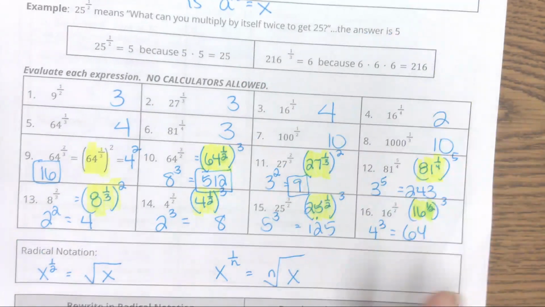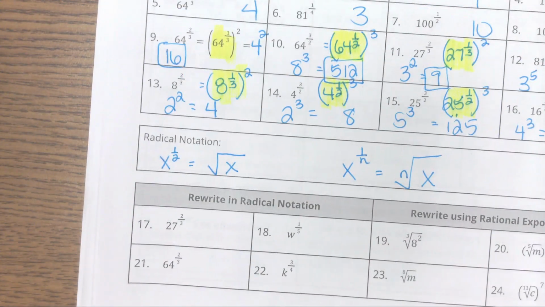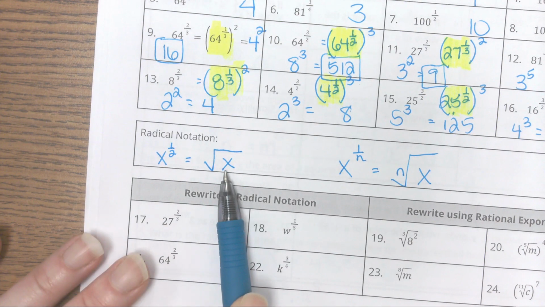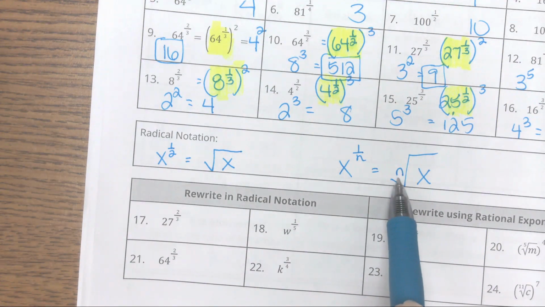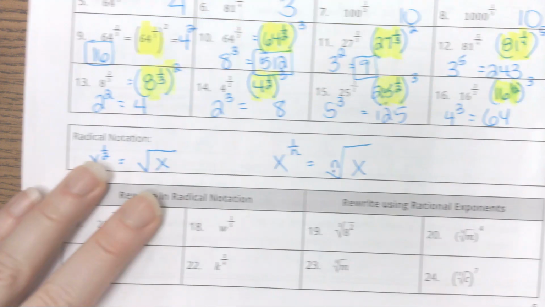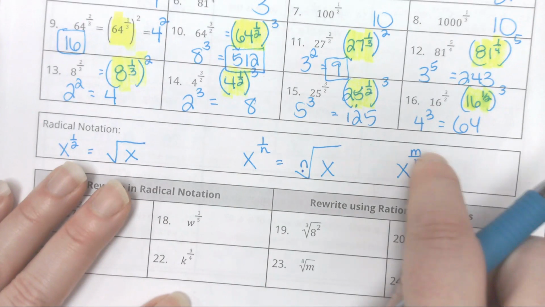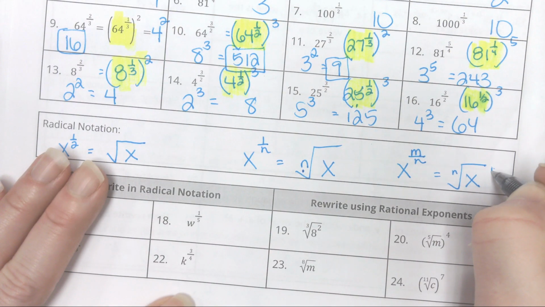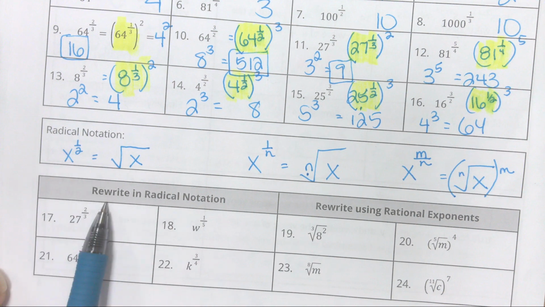Okay, so how does it work? Today we're just going to rewrite it in radical notation. So if you see something written as to the 1/2 power, just write it as a square root. If you see a different one, you put a little root in the little corner of the root symbol. And finally, let's say you have something that has a numerator and a denominator. Then you take the bottom and you put it in the root, and then you raise the top to that root. Okay, so we're not evaluating here, we're just rewriting in radical notation.